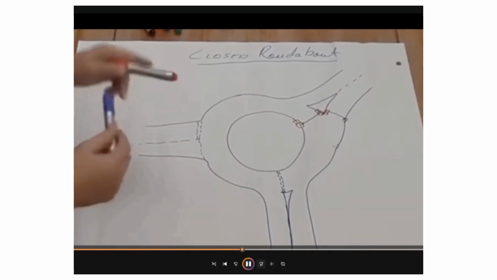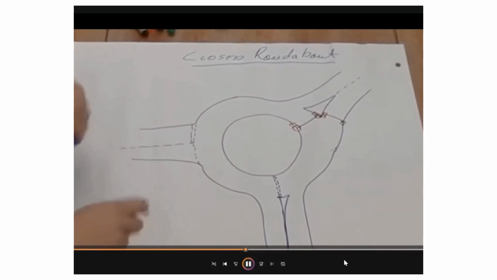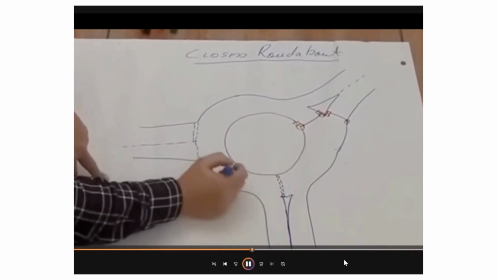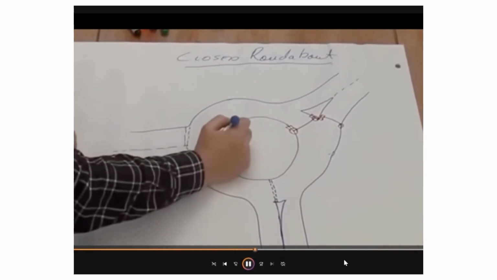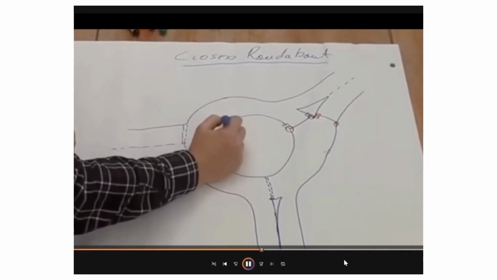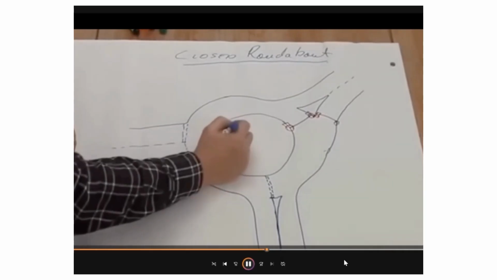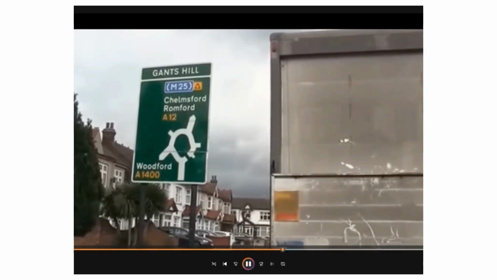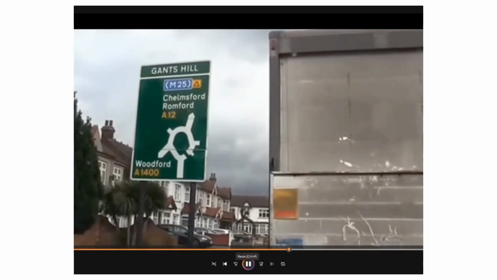Another thing on this type of roundabout, at every one of these entry points where you come onto the roundabout, you would find the same signage you get on the open roundabout, which is the chevron with the sign pointing you in the direction that you have to go. We are going to be turning left on this roundabout, so we're on the outside lane. We're going to go in with our left signal.